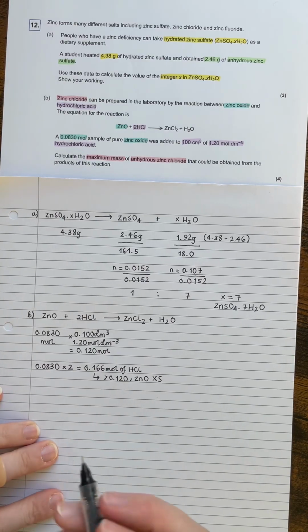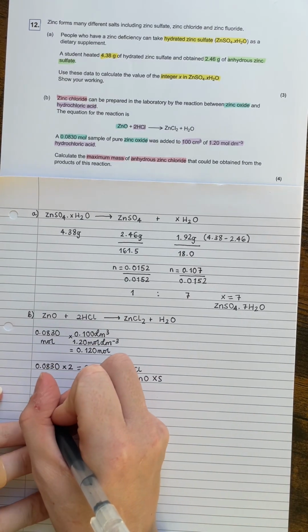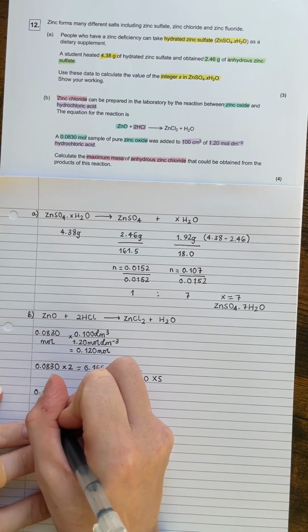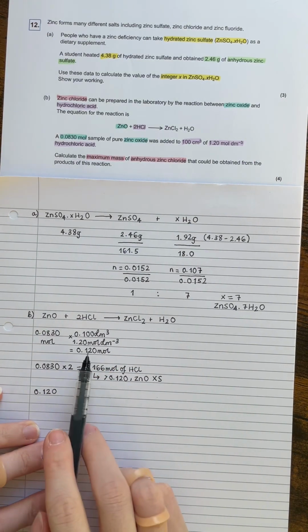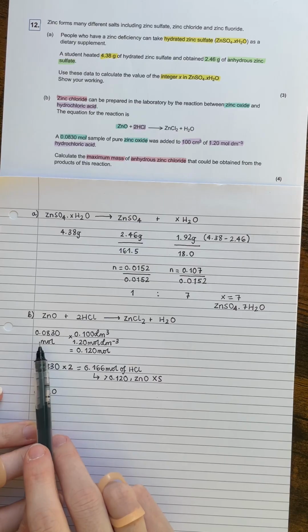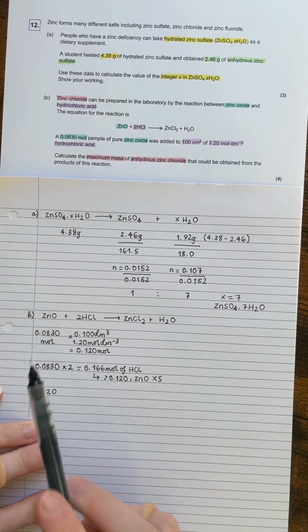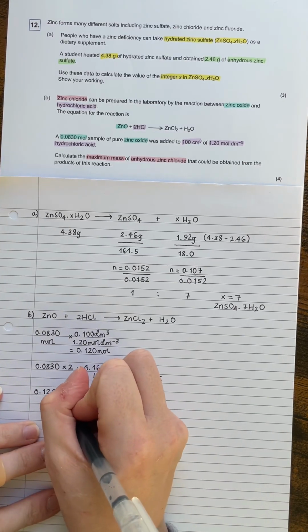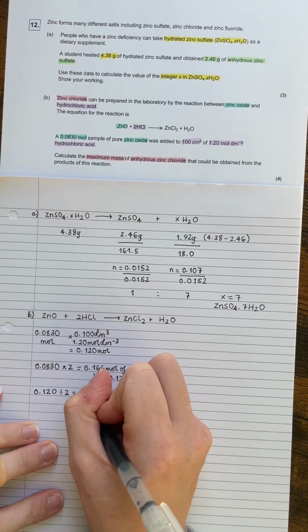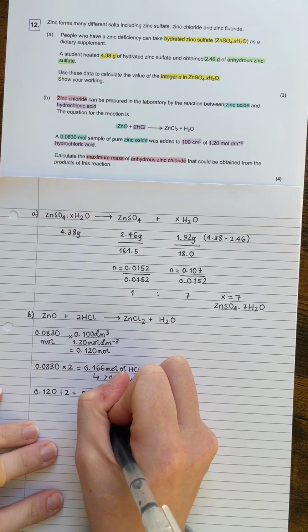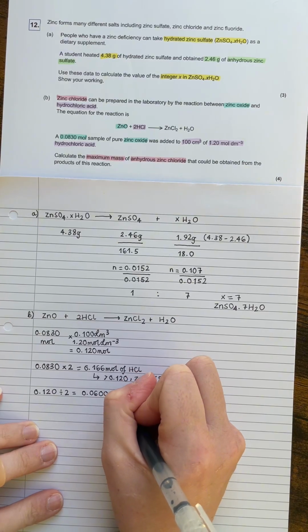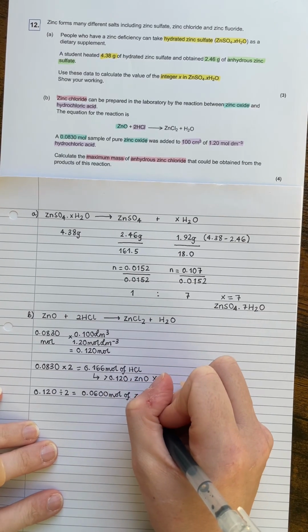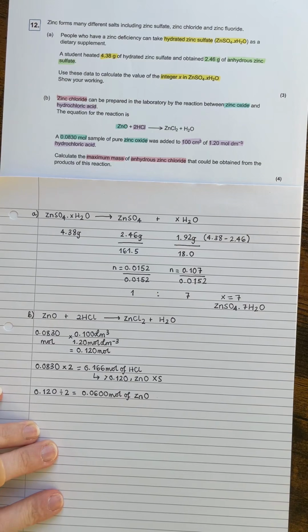The other way of doing it is to take the moles of hydrochloric acid and work the other way. So if we take the 0.12 moles of hydrochloric acid and figure out how much zinc we need to react away all of the HCl, dividing that by 2 gives me 0.06 moles of zinc oxide that would be needed to react with all of the HCl.